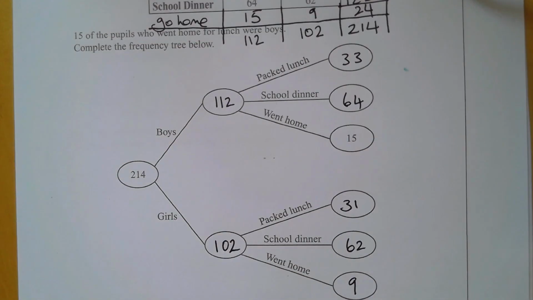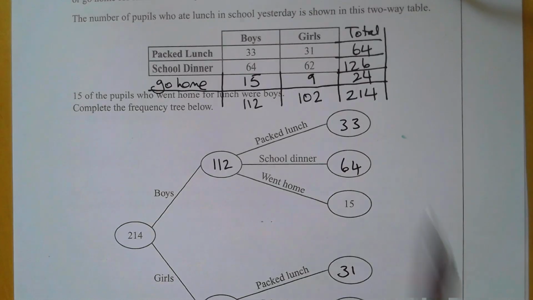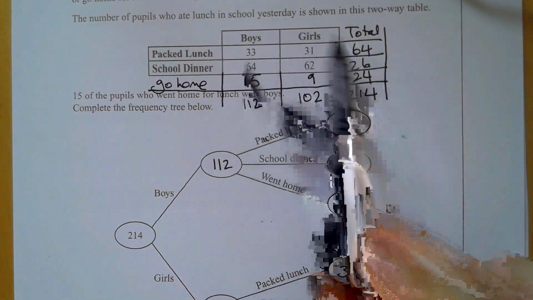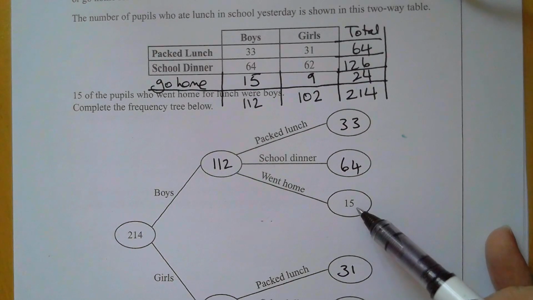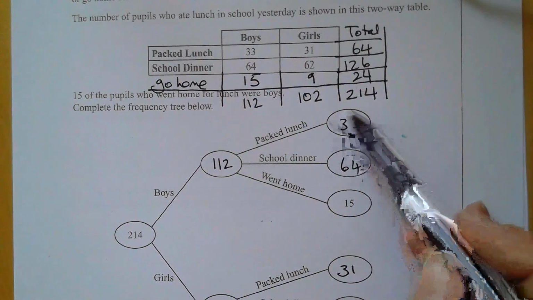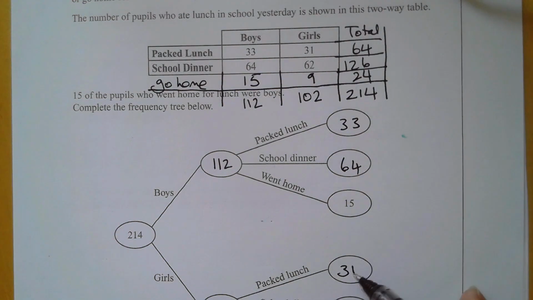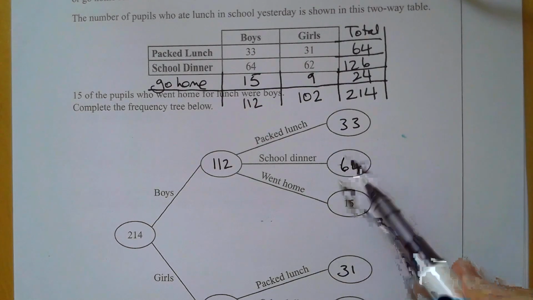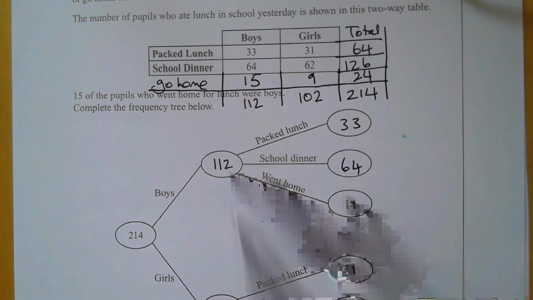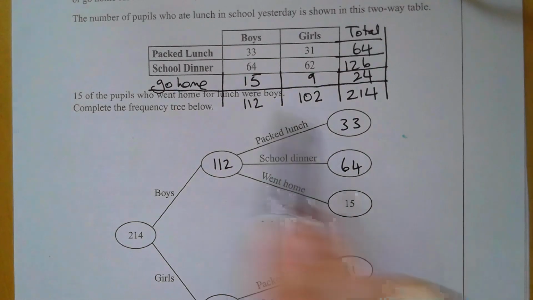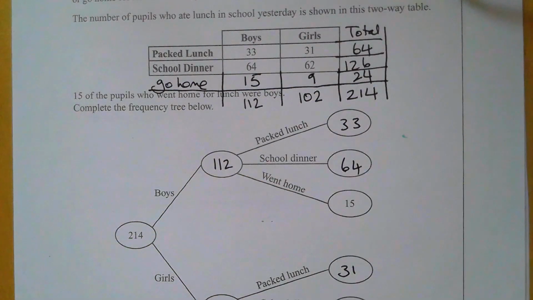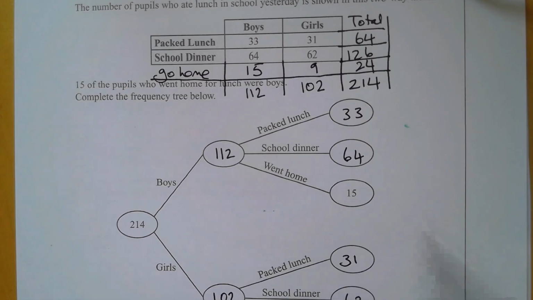Now what's just occurred to me is you could have, rather than working on a two-way table, actually put the numbers in here. You started with a 15 here, you knew that there was a 33 here, and you knew that there was a 31 here and a 62 here. Actually, you knew the 64 here, so you could have just added those three together to get the 112. You could have added those three together. I like a two-way table. Lots of people do. It's your choice. You either work directly from the tree or you create yourself a table.